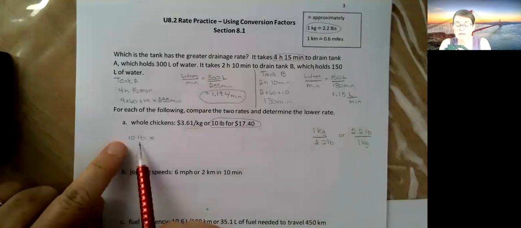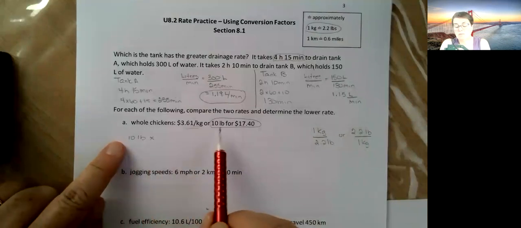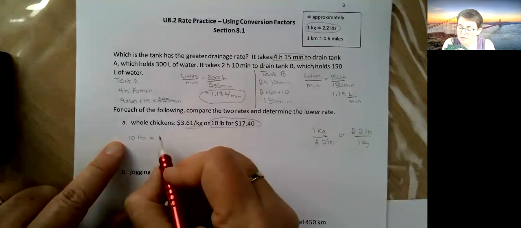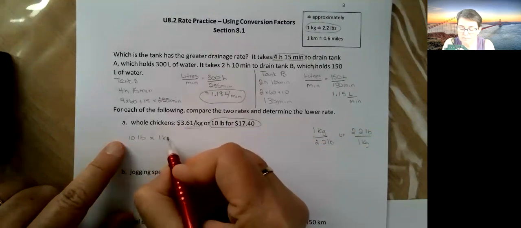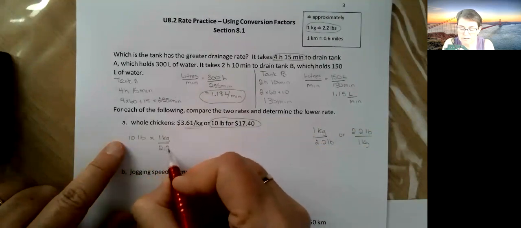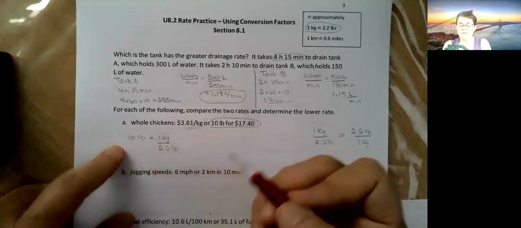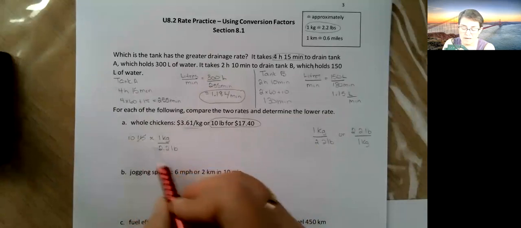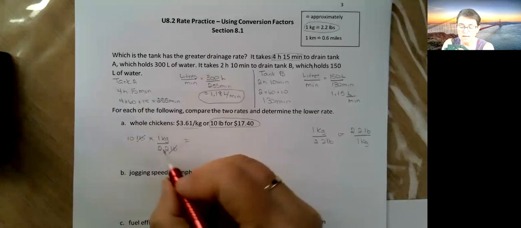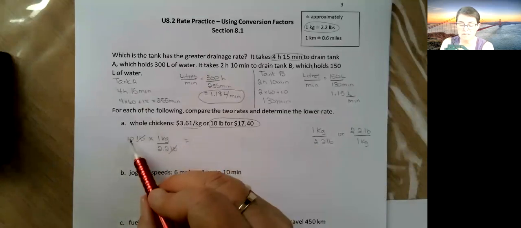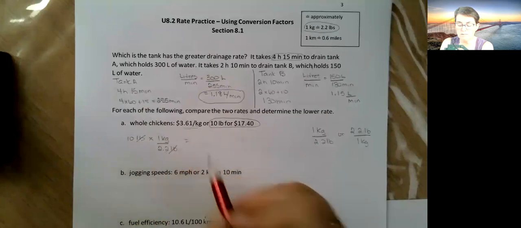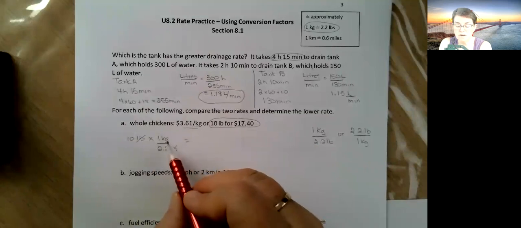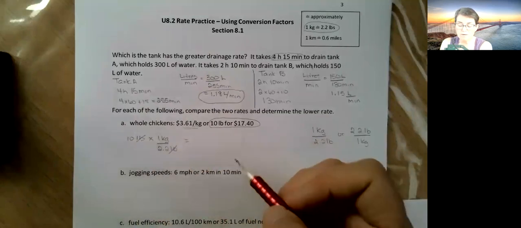And then you go to your question, and we're converting this to kilograms. So if I put 1 kilogram per 2.2 pounds, if we look at the units, that's how you know you did the right one. My pounds are going to cancel off, and I'm going to have kilograms left. So I'm going to end up going 10 divided by 2.2, and I'm going to get kilograms. Or another way to do it is the units you want are the ones that go on top. So I want to end up in kilograms, so that better be on top.